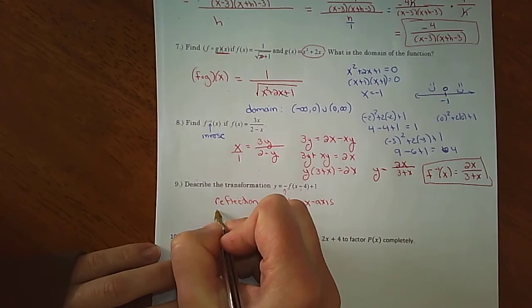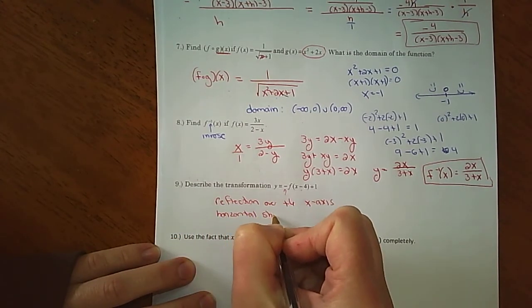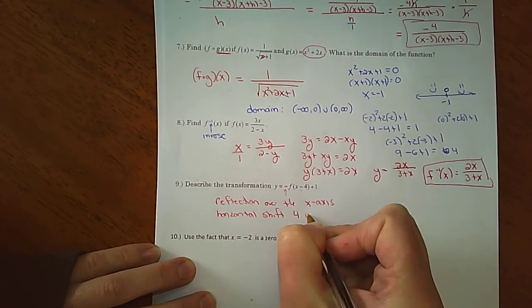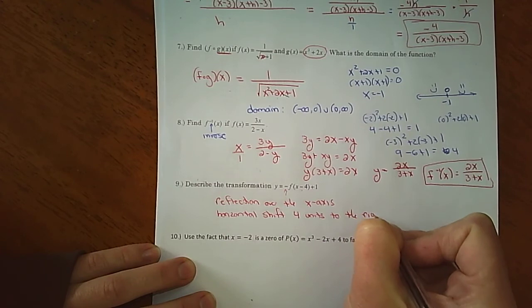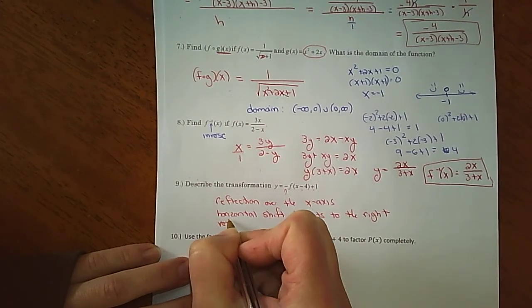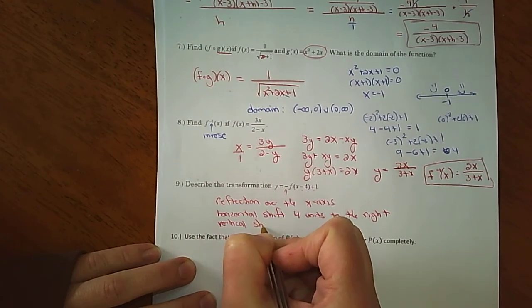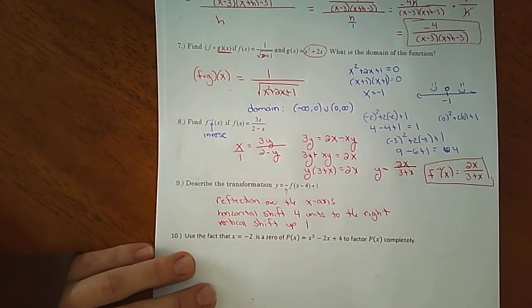So this is going to be horizontal shift 4 units to the right. And then the last piece is a vertical shift up 1. That's all you got to write for that one.